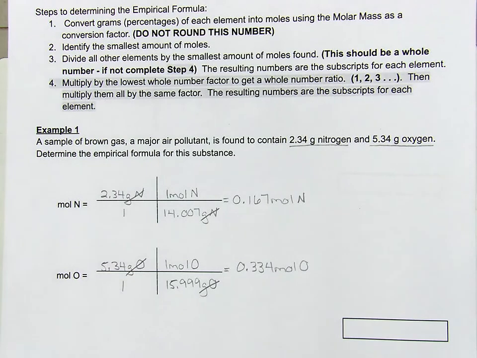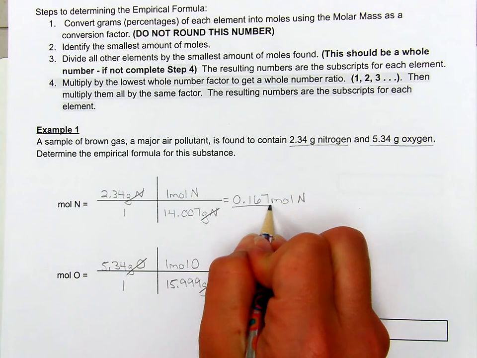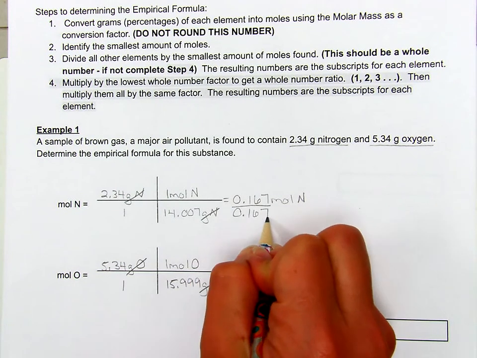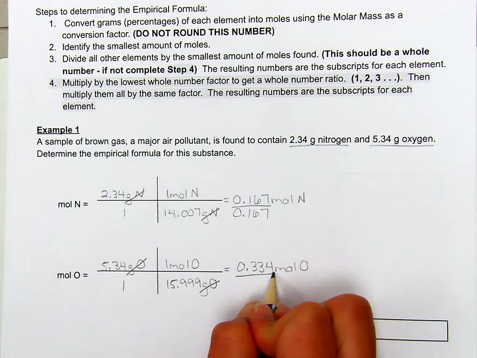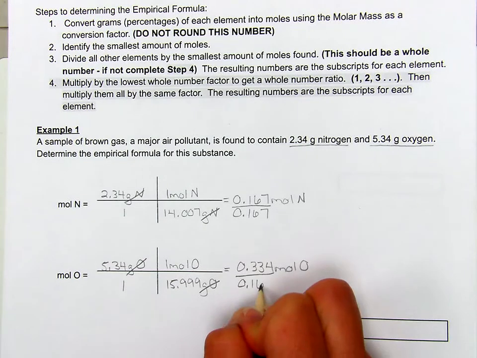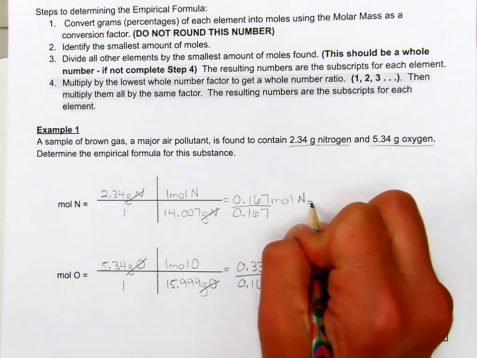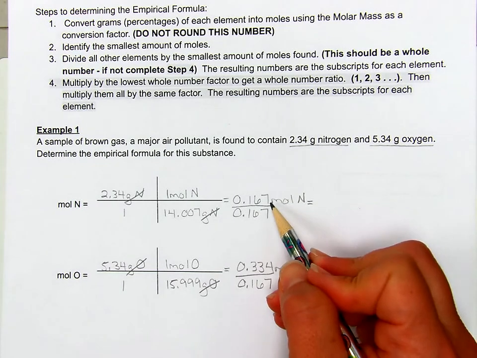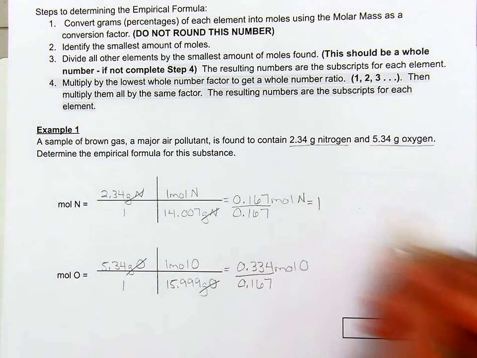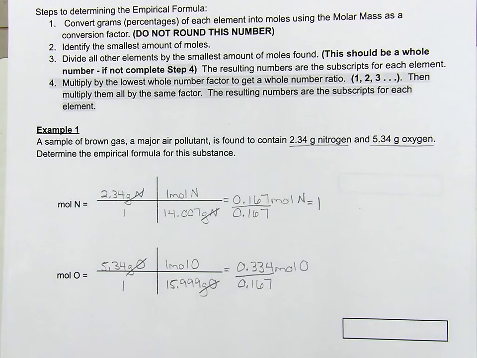Step 2 says that we're supposed to identify the smallest amount of moles and then divide all the other elements by the smallest amount of moles found. So this is obviously smaller, 0.167, than 0.334. 0.167 divided by 0.167 is 1, and 0.334 divided by 0.167 is 2.